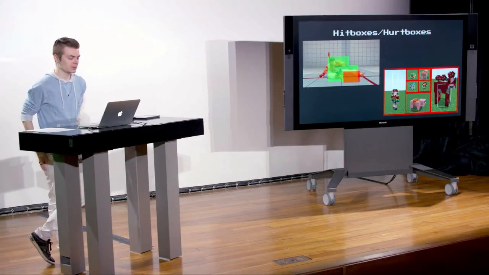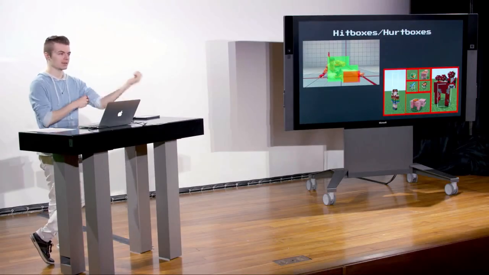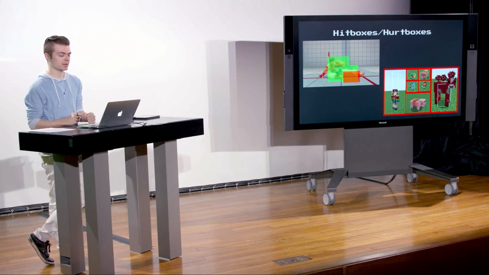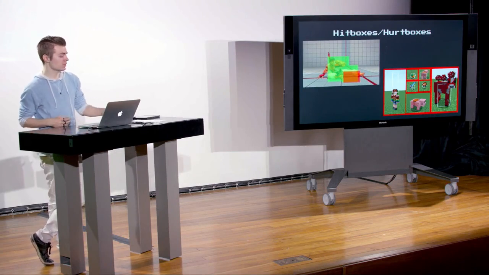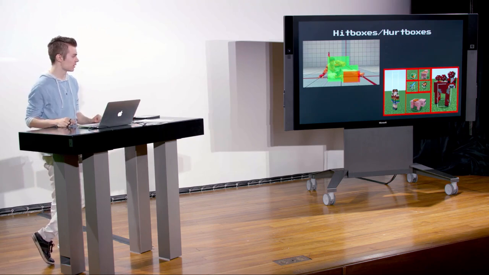All right, welcome back to Lecture 5, Legend of Zelda. So before the break, we talked about a bunch of different things, dungeon generation being foremost among them. Now we'll actually start talking about things like hitboxes and hurtboxes, as we can see here on the screen.